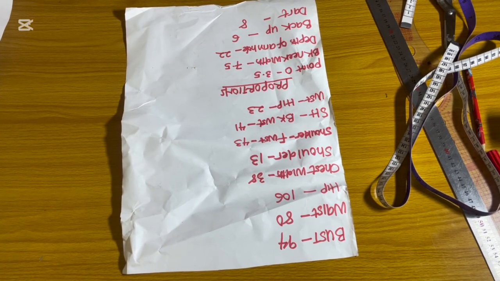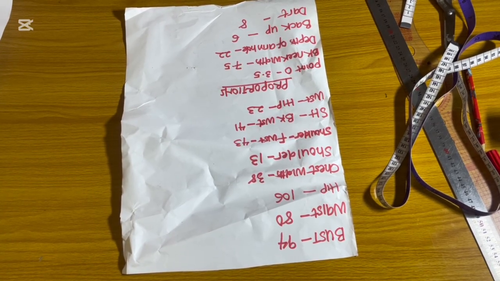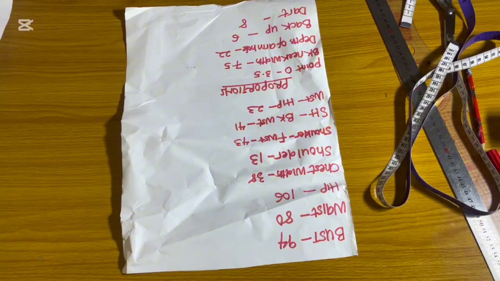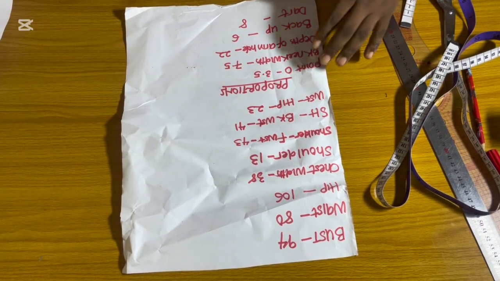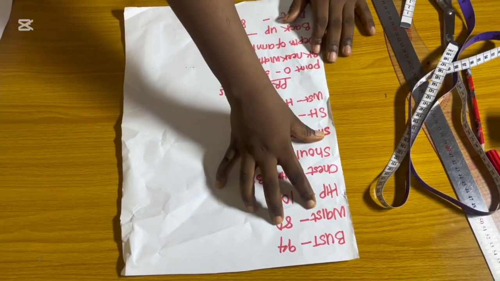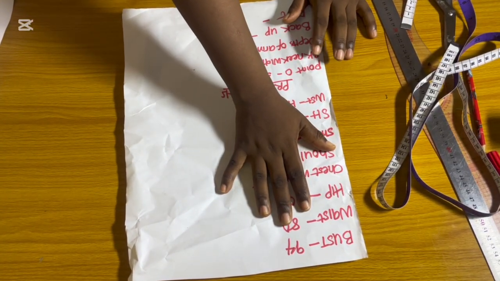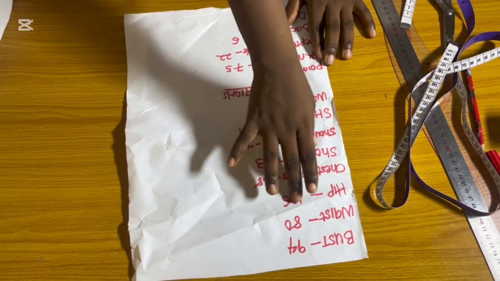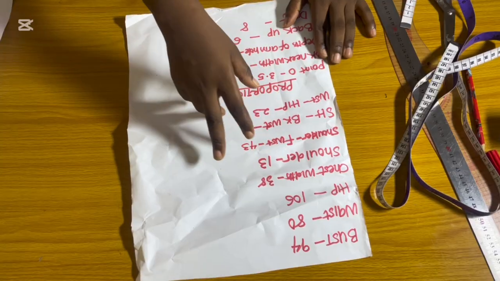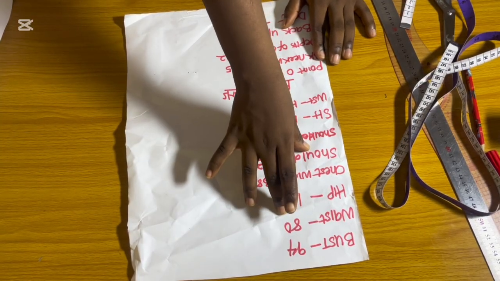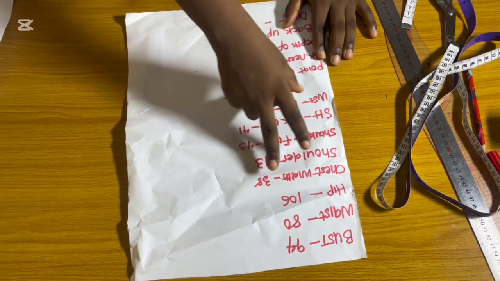The first measurement we have here is our bust measurement, which is 94 centimeters, the fullest part of our bust, okay? The next measurement is the waist measurement. To get your client's natural waist, tie a rope on the natural waistline, okay? And you take your tape rule to measure around the waistline, alright? The next measurement is the hip, which is the fullest part of our hip, and that is 106 centimeters.